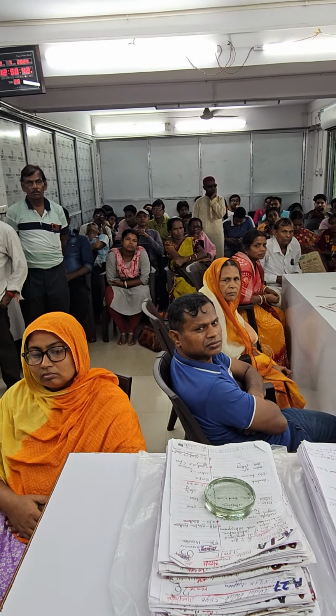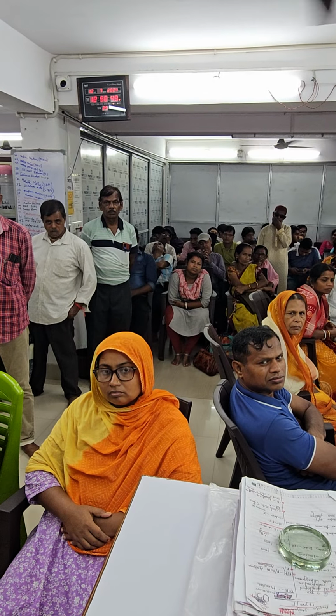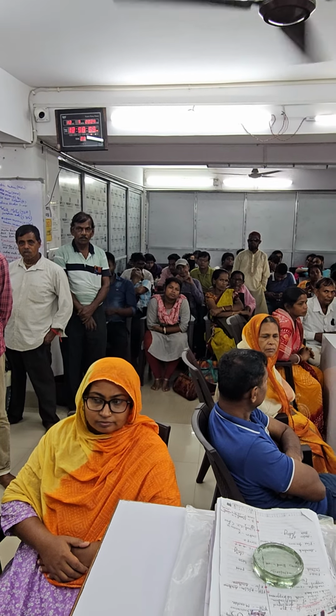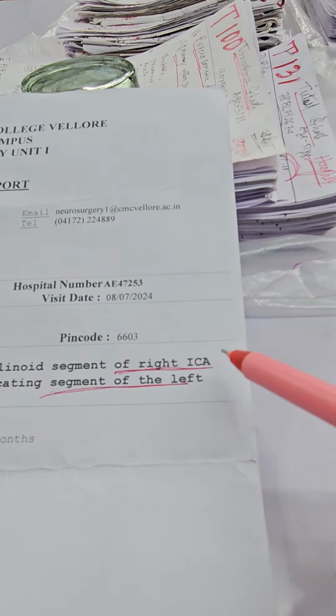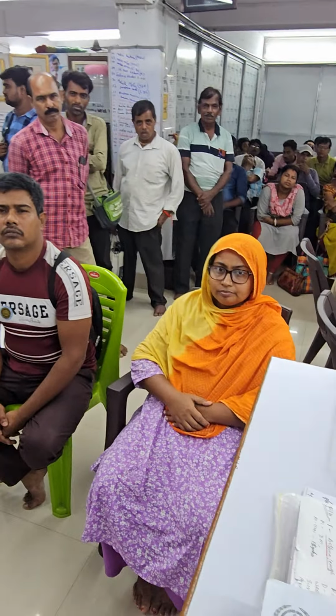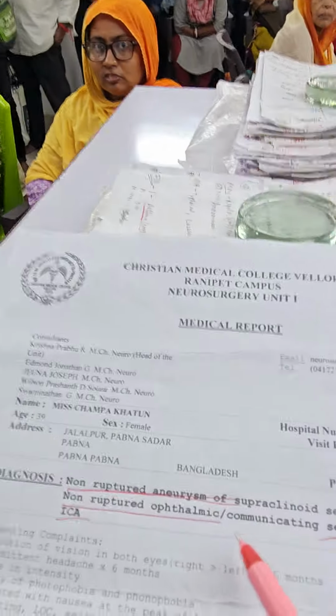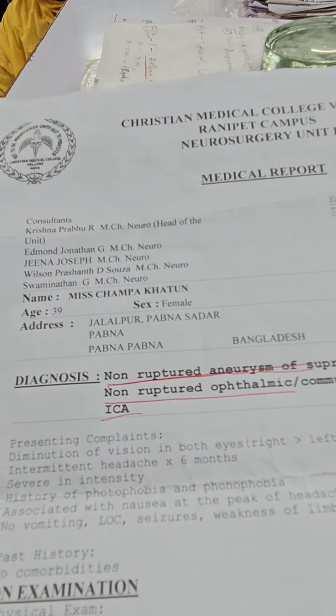So in the right internal carotid artery there is an aneurysm, for which this lady has been a victim of headache for the last 20 years, and for which she was treated by a large number of homeopaths and allopaths locally. So pain in the right sided frontal region, pain here on this side for the last 25 years. Now there is another aneurysm at the ophthalmic division of the left internal carotid artery.